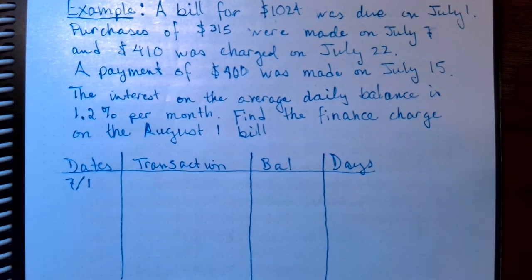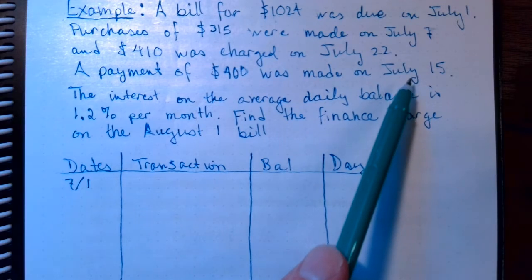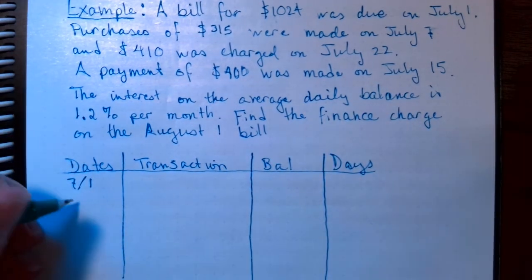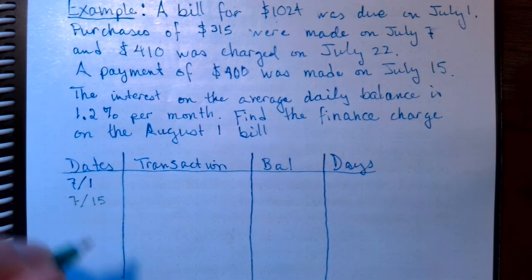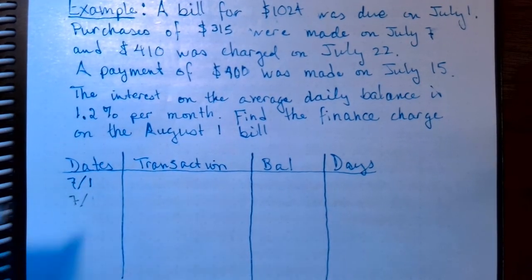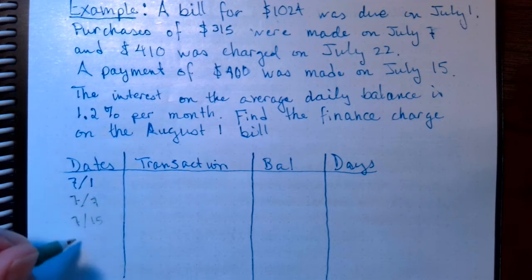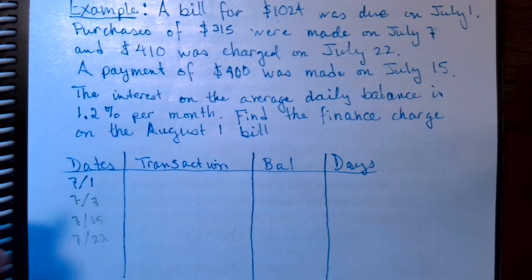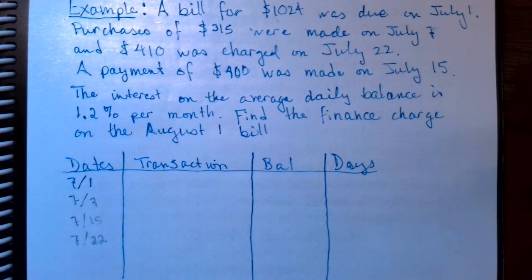Okay, so here's the thing I'd recommend we do first. Let's look at all the important dates from the statement of this problem, and we got to make sure that we put them in order. Notice they snuck something in here, right? This was on July 7th, July 22nd, and then July 15th. So July 1st is important because that's when we get the bill. We have a purchase on the 7th, and we have a payment on the 15th. And then we have something else happening on the 22nd. Okay, so those are the important dates.